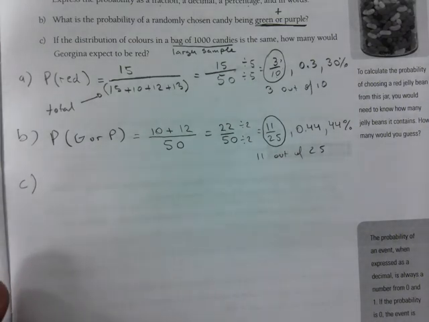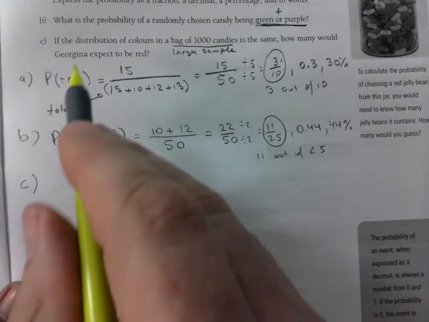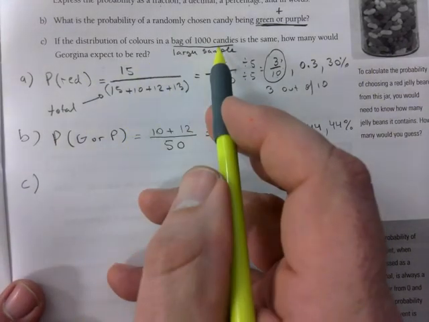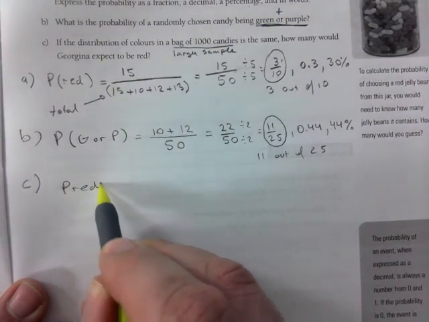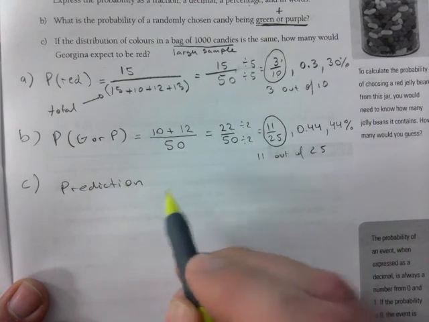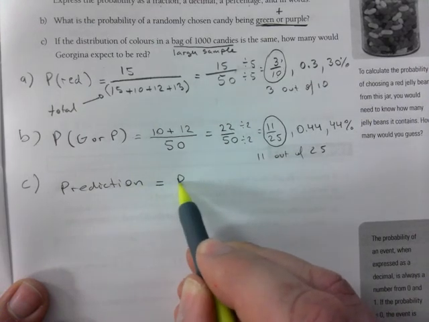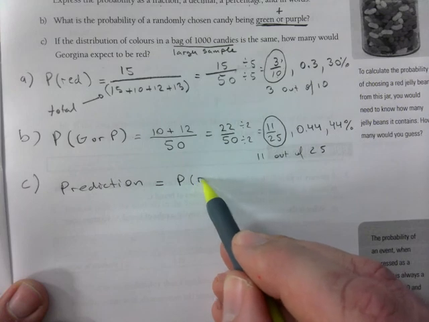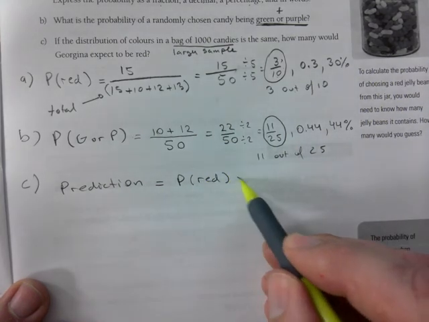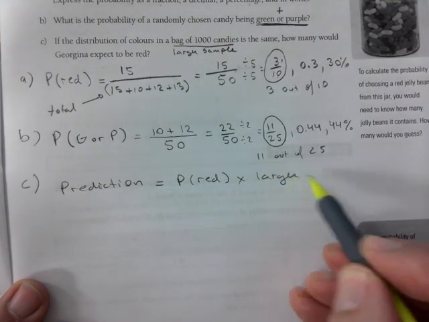So they're saying if the distribution of colors stays the same, how many would you expect to be red in 1,000, right? So you're making a prediction. So prediction is probability of red in this case times larger sample.